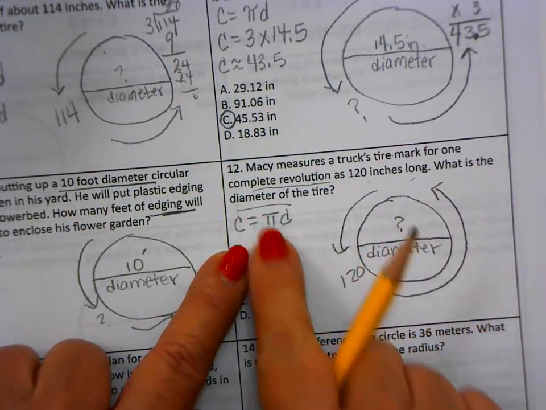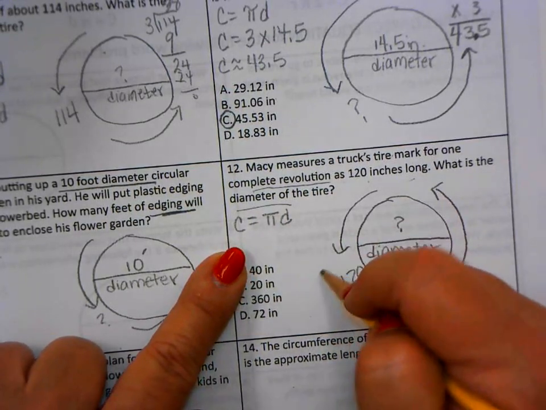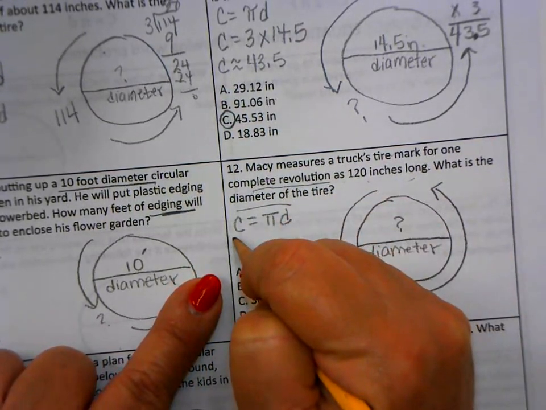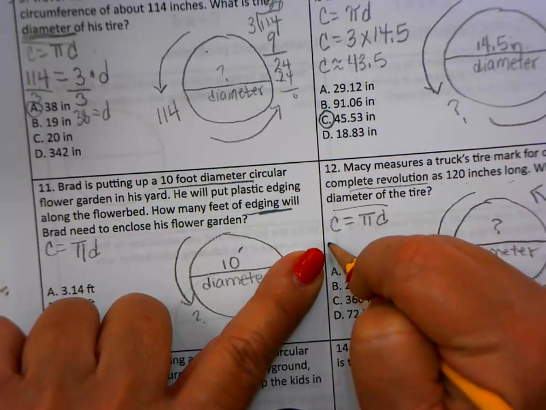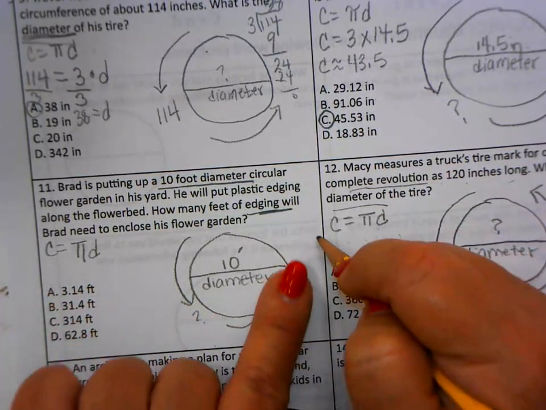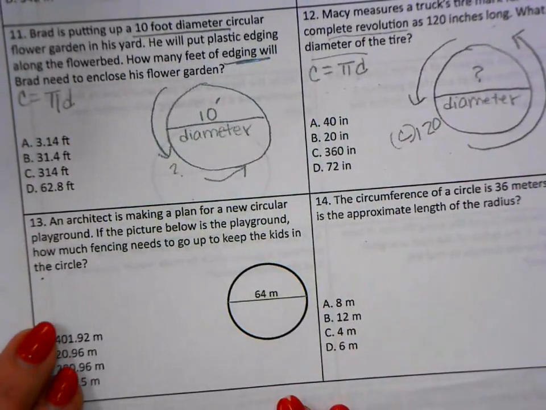Remember that this one here, it's given, so this is the circumference already. So I'm having my circumference here just like you did here. So you're going to follow this format. This will be the 120 equals 3 times d, and then you're going to move it over. Okay? But I want you to solve that on your own.